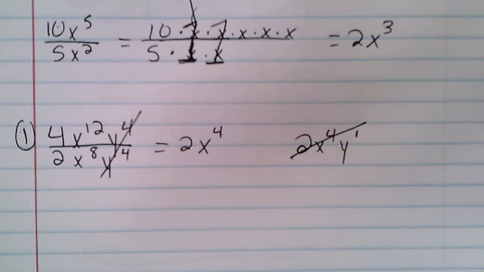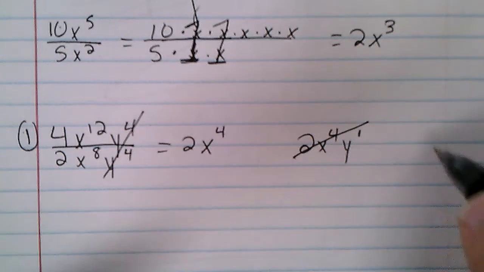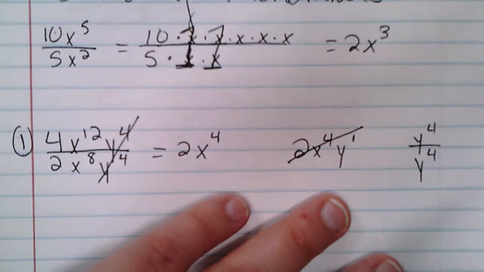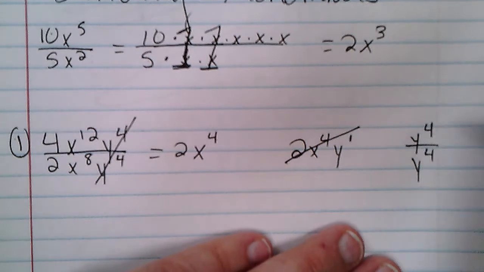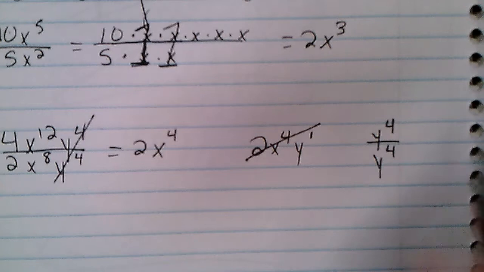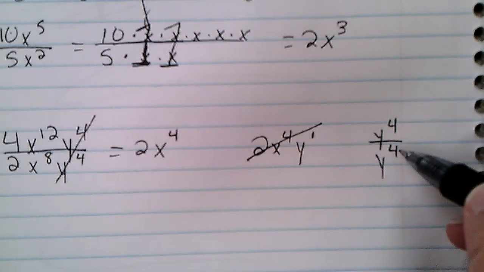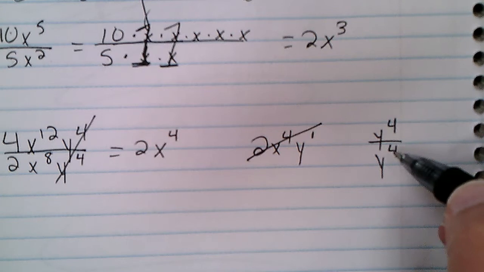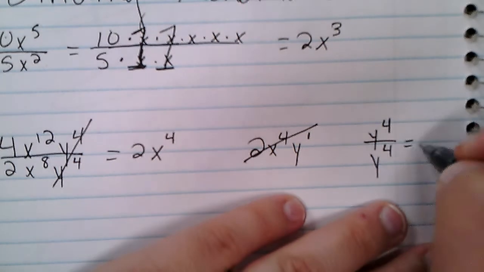This is also an explanation. I just want to touch on this real quick, because this will pop up in one of your worksheets, so I want to address it while we're here. So y to the fourth minus y to the fourth. Y to the fourth divided by y to the fourth. 4 minus 4 is 0.